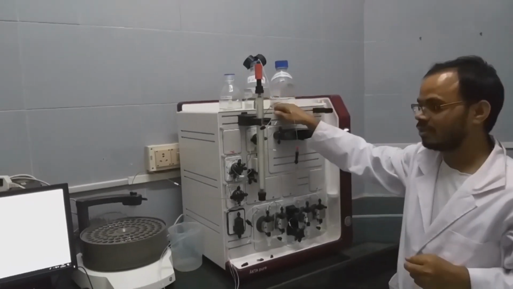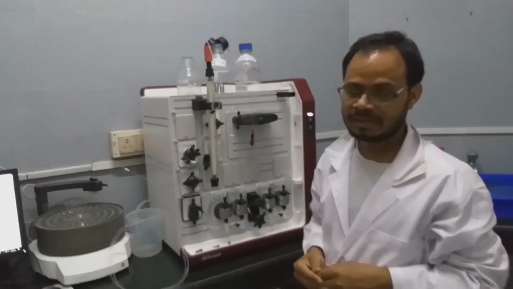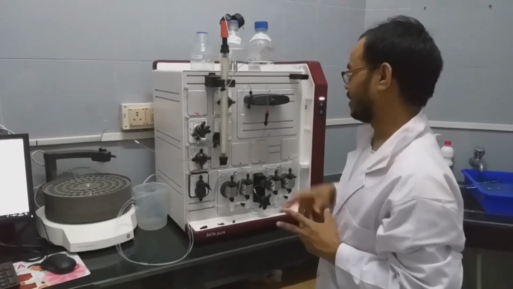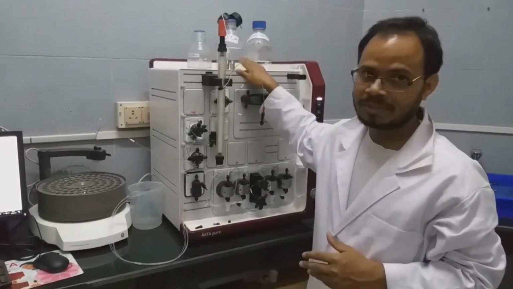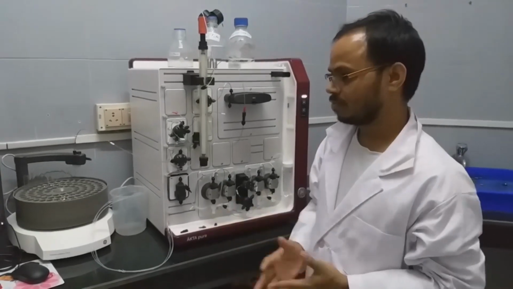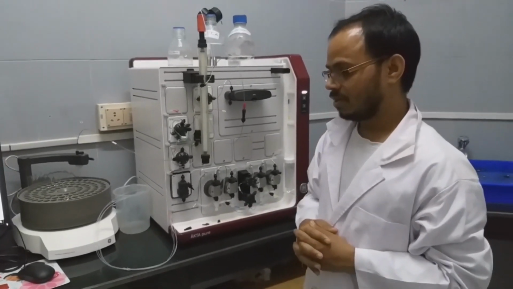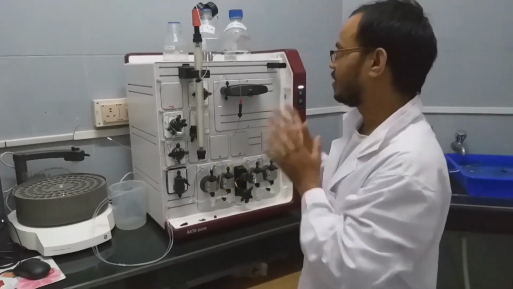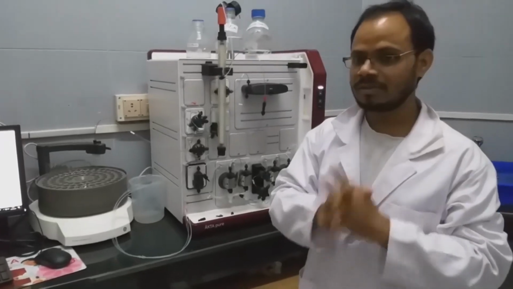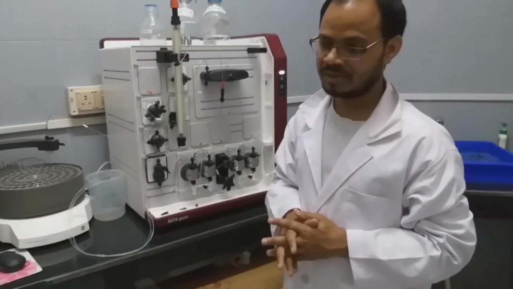So we changed into water. Now we can connect it to the column. Here also some precautions need to be taken. If you are using chilled buffers, suppose you need cold buffer, that means you have to bring all the components of the system to the temperature which you want to use for your purification.